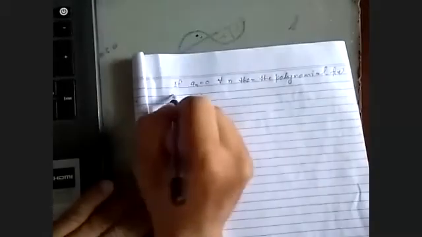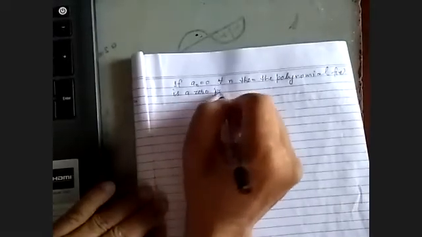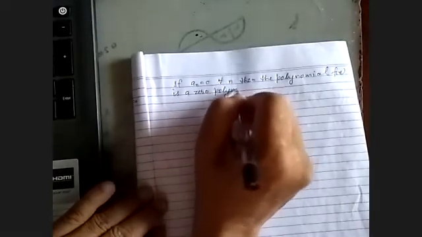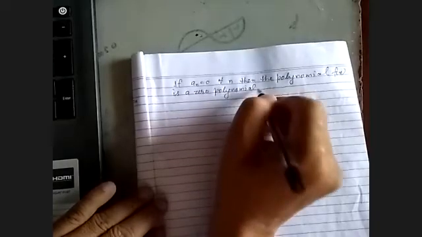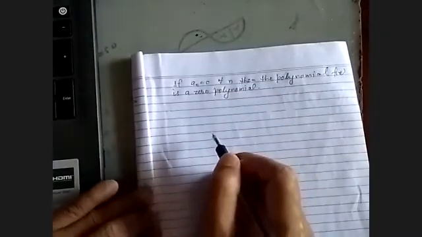Then the polynomial, that was the function of X, is called a 0 polynomial.